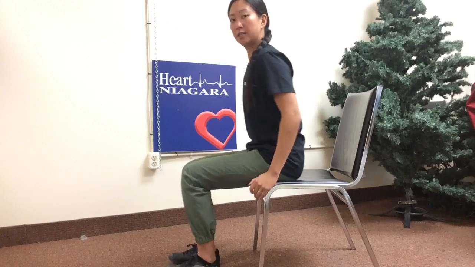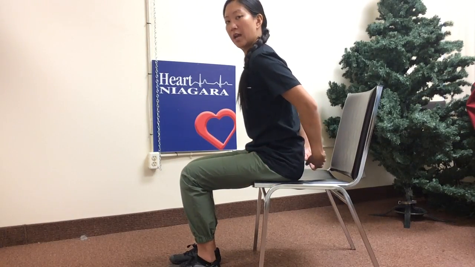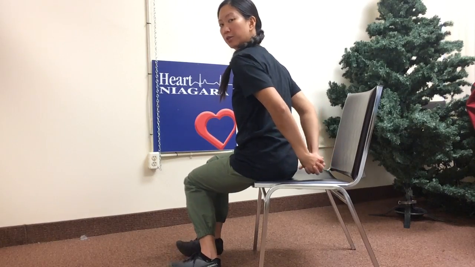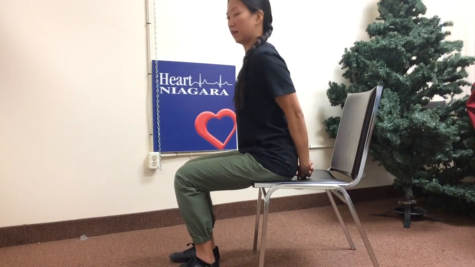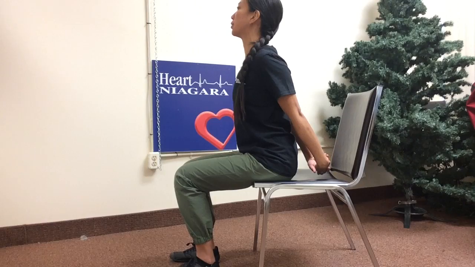So you're going to remain seated. You're going to be on the edge, in the middle of your chair. We don't want you falling off. And you're going to clasp your hands behind your back here, and you're going to pull back and look up. Open up your chest and pull that shoulder blade back.